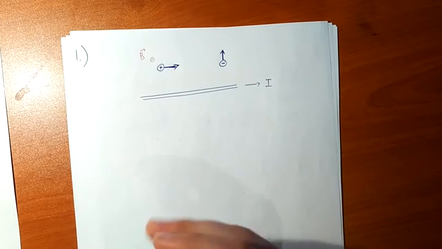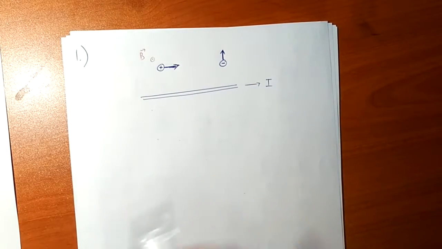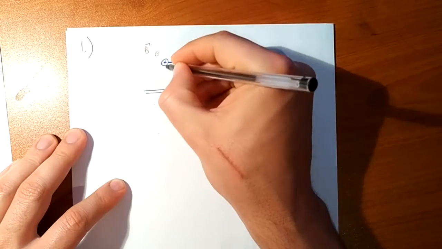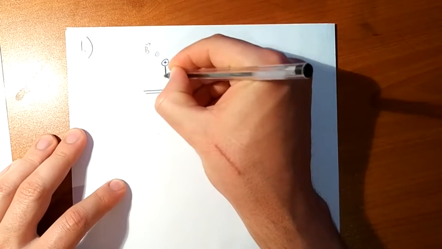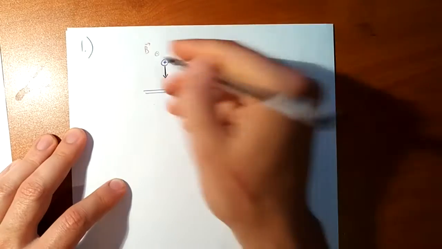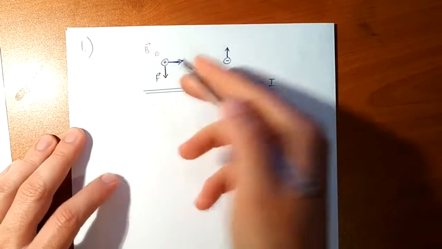Okay, so using this rule, you should get that it is downwards. I'm going to sprain something if I try to get it in the video frame. So the force is downwards. So that's the direction of the force. Well, let's call it F. Okay, so there we have indicated it.